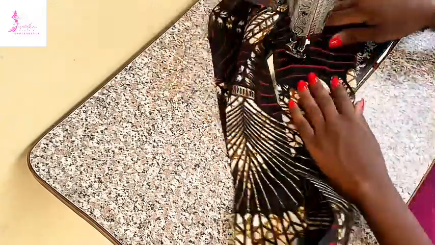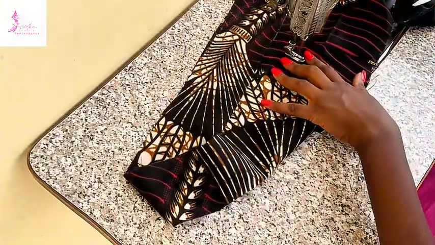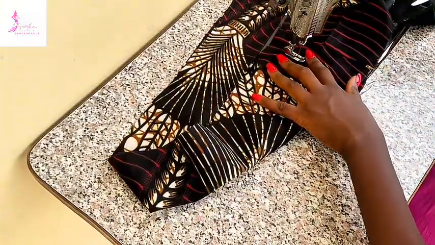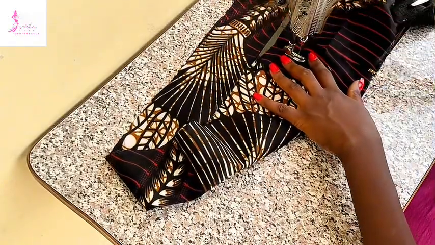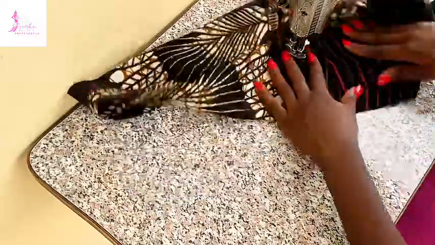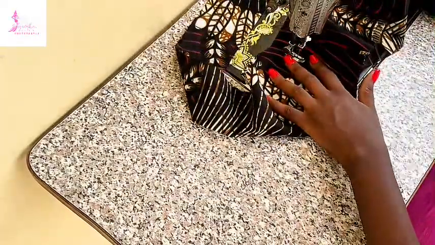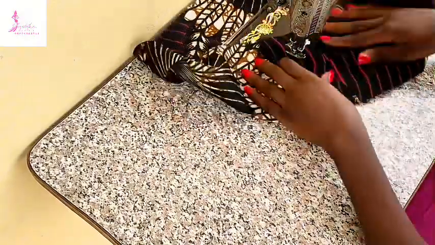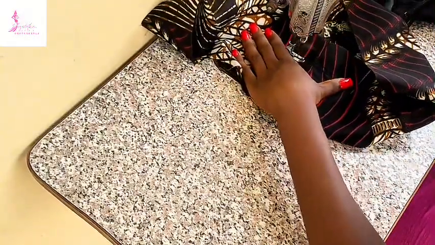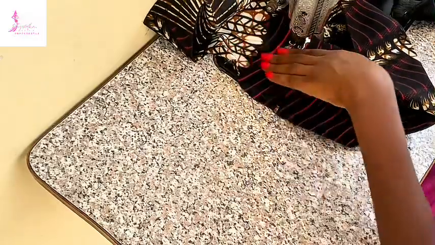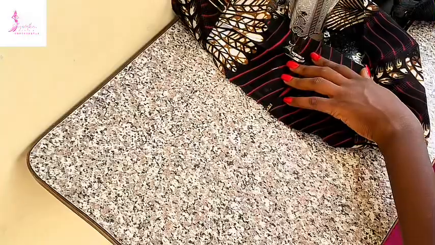And if you're not using Ankara, you can use eyelets for these parts. If you want me to teach you how to use eyelets for these parts and sew stylish joggers, that will be on a paid class. I'll show you every detail of how to use eyelets as the joggers opening. But for this, we are just creating a manual passage for the rope.